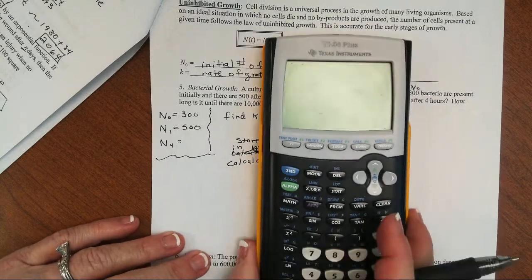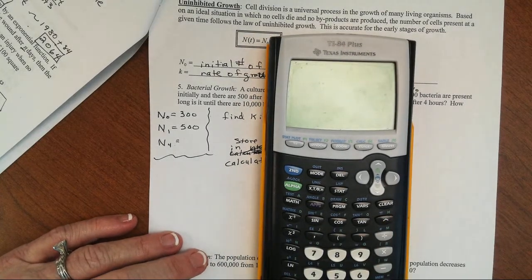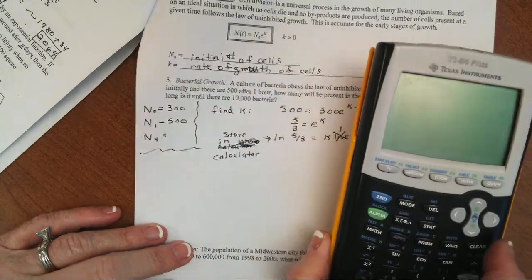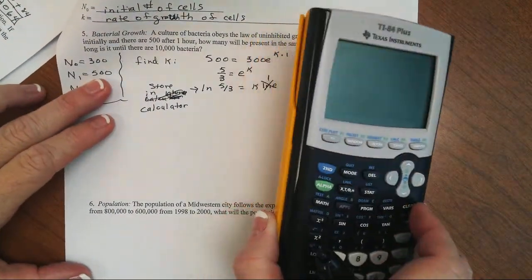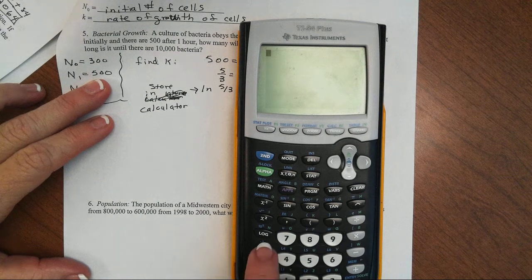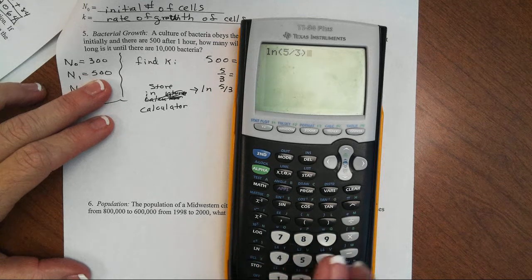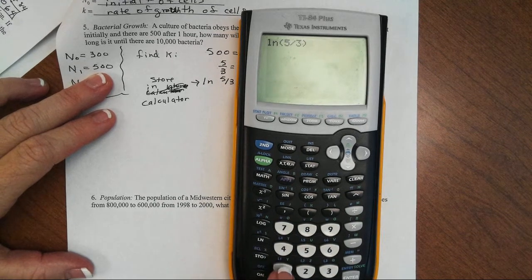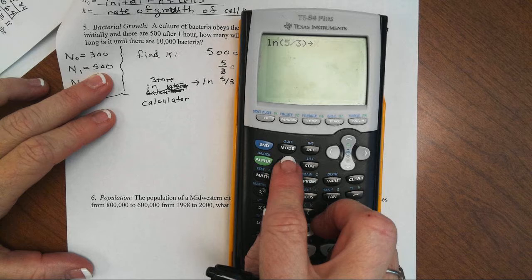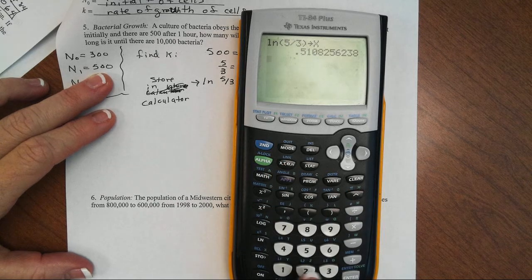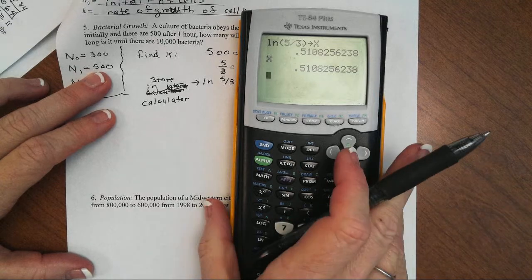And so we're going to go ahead and put that in. Let me show you how to store it. You turn the calculator on. And then you just type in ln of 5/3. You don't have to count. Don't figure it out. And we're going to store that. So go down to this button here, STO, and we're going to store it as x. So that every time we type in x, we're going to get that number. So we can use that as our k.